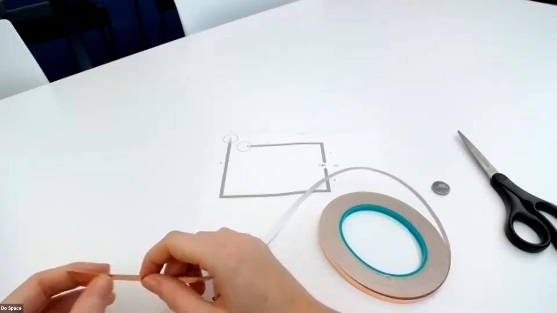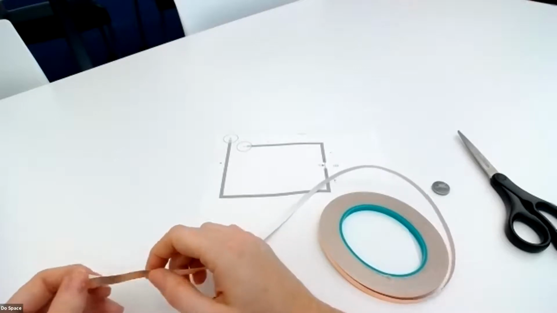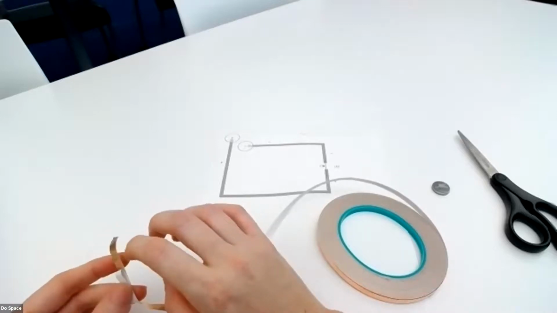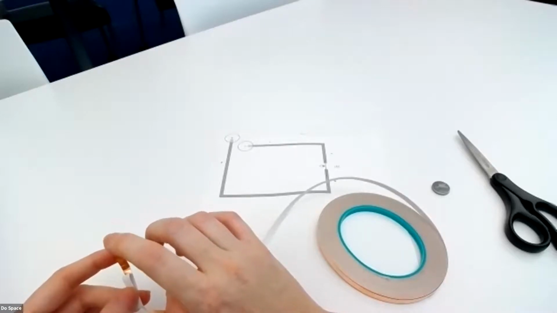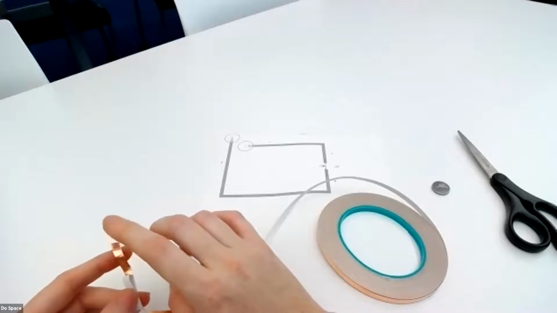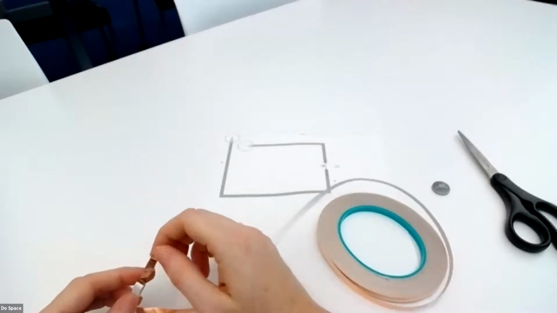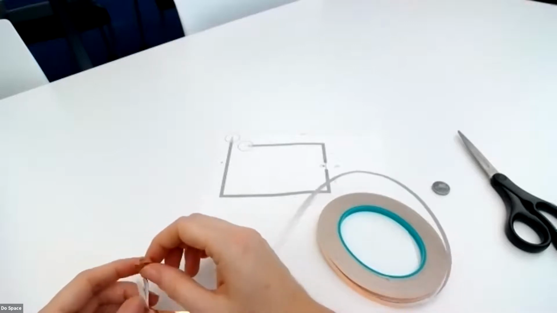And this is going to be important in a little bit, I'll tell you why. If we were to stack the sticky part onto a non-sticky part, it's not going to make a very good connection and our light might be flickery.